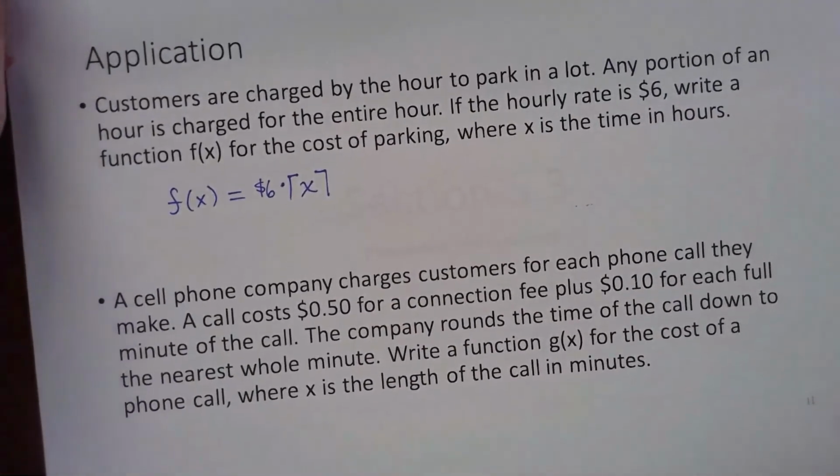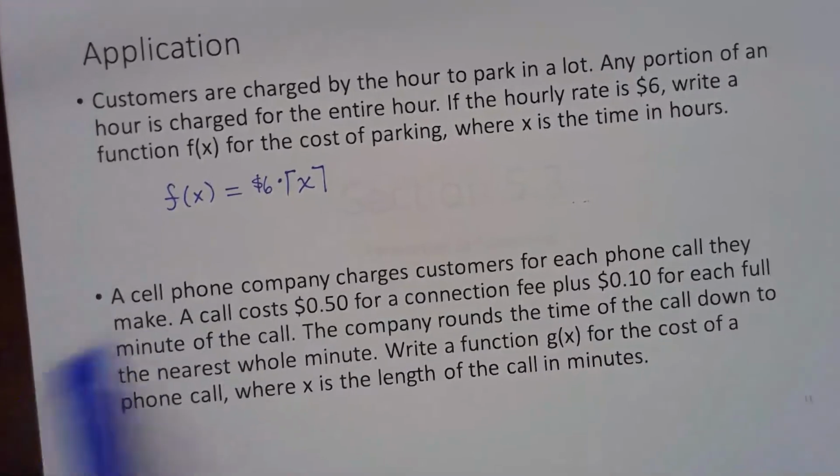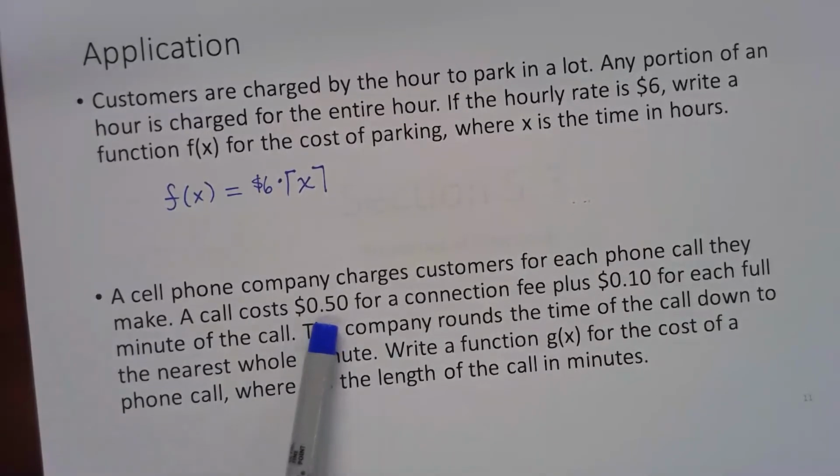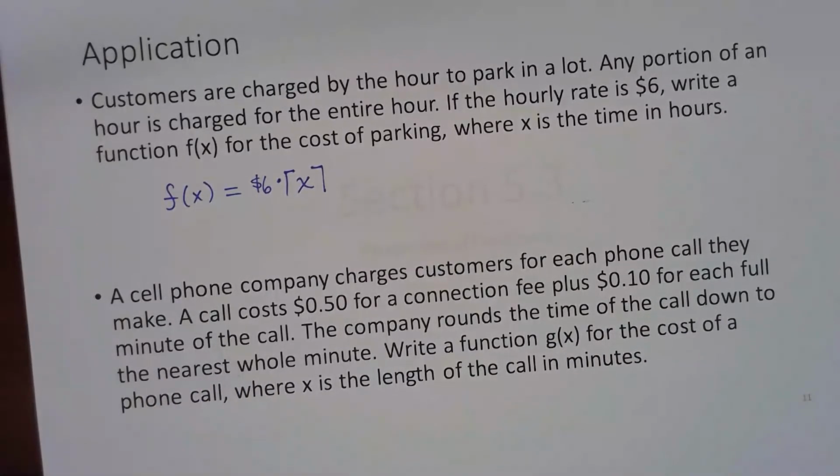On the other hand, maybe you have a cell phone company and they charge customers for a phone call. There's a 50-cent connection fee plus 10 cents for each full minute of the call. Now, they're nice. So if you only talk for 59 seconds, all they charge you is the 50-cent connection fee, and they don't charge you for the extra minute. So they only charge you for full minutes. So they're going to round down the length of your call to the nearest whole minute.